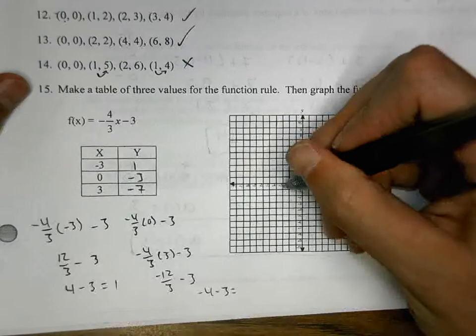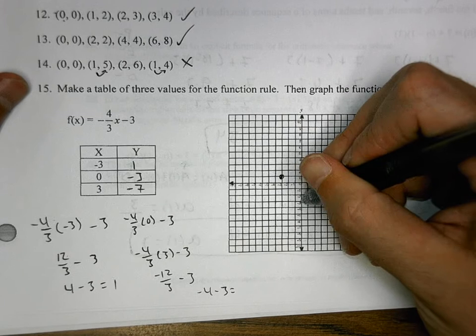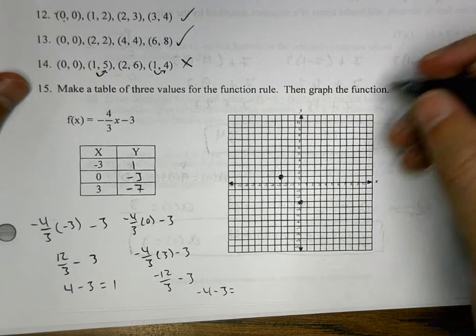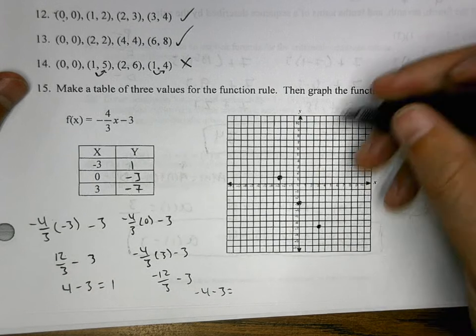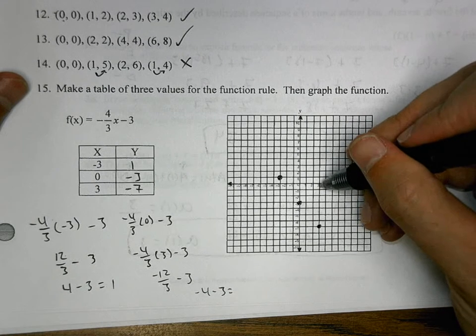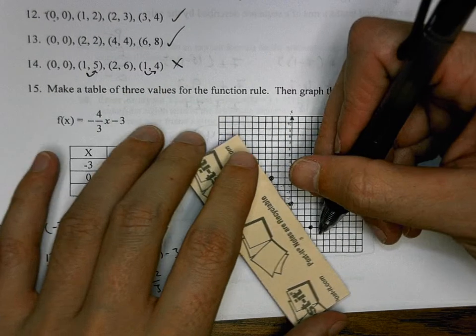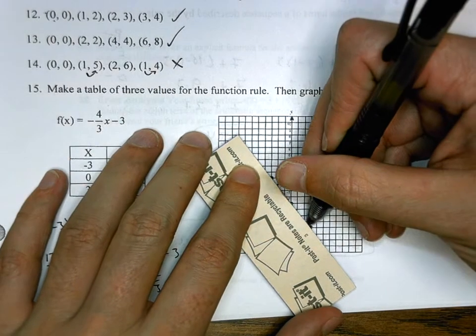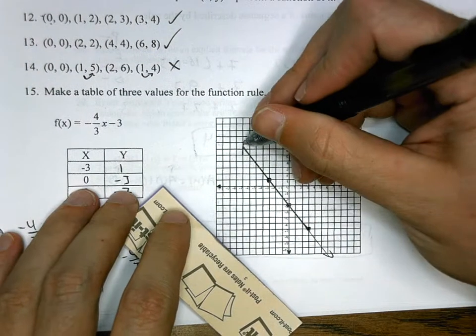So -3, 1, 0, -3, 3, -7. Remember, the x values go first, the y values are second. Okay. Connect it with a straight line, so you get a nice straight line. There's your graph.